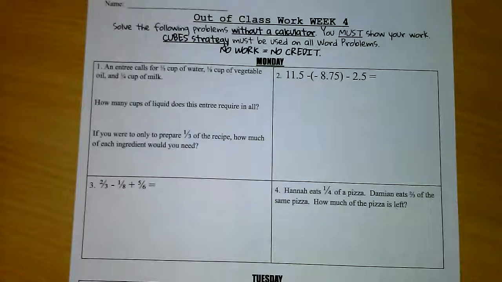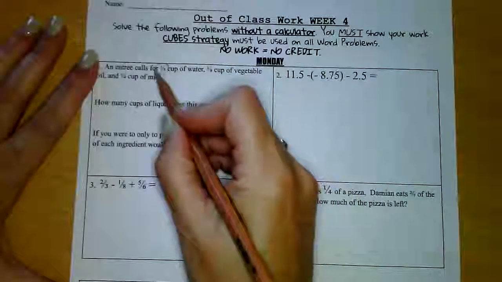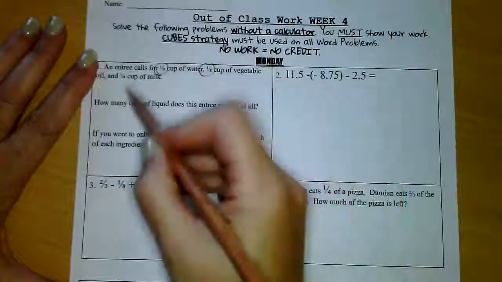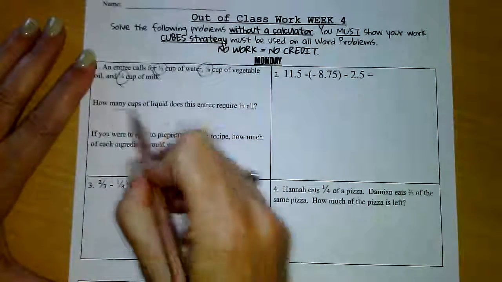Okay, this will be out of class work week 4. So let's go ahead and look at the first problem here. An entree calls for 1/3 cup of water, 1/8 a cup of vegetable oil, and 1/4 a cup of milk. How many cups of liquid does this entree require in all?